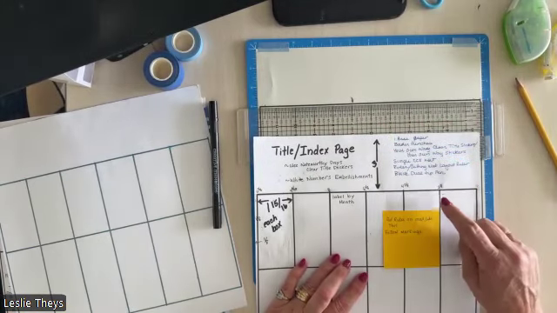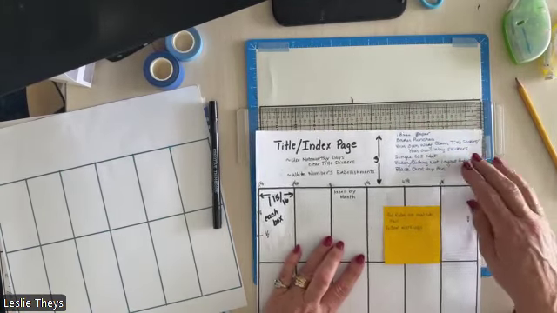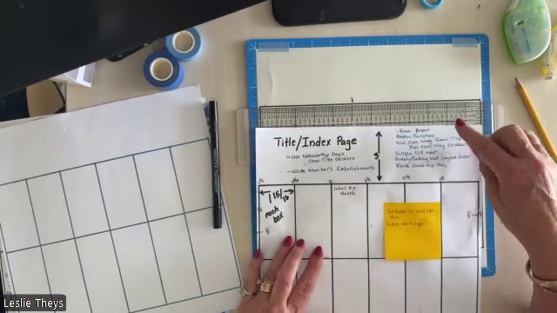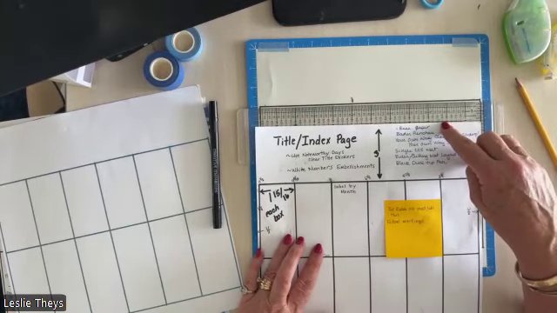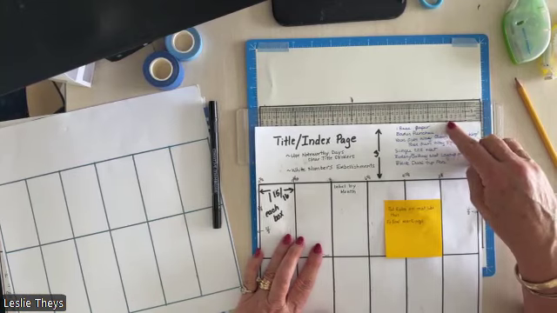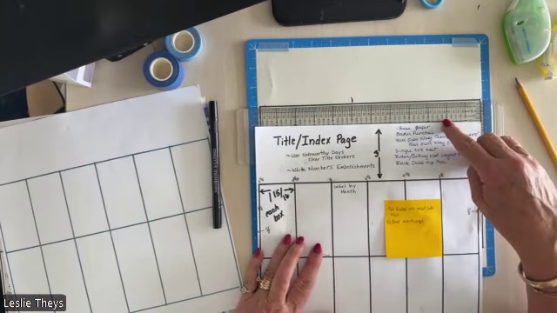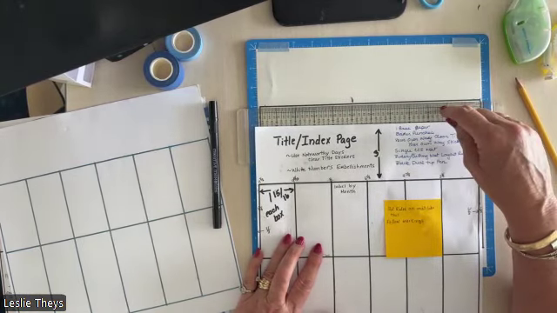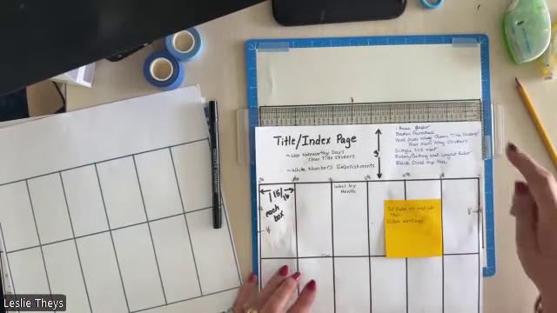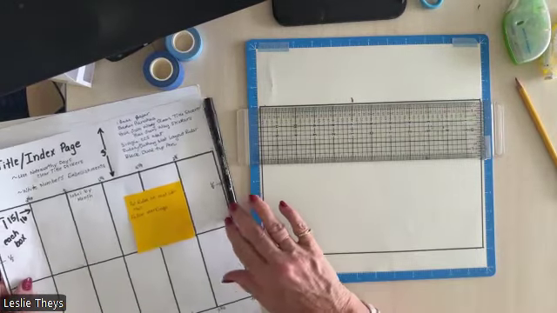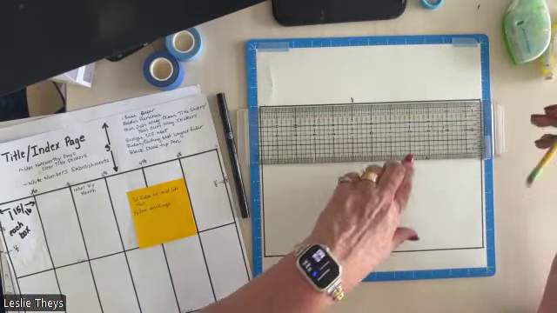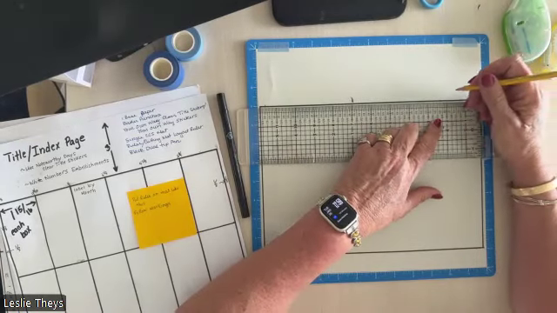So even though it says 2 3/4, it's not 2 3/4 here. That's really 2 1/4, but it says 2 3/4. So I am marking it with what it says on the ruler. So don't think you're making it 2 3/4 because you're not. It's just 2 1/4.